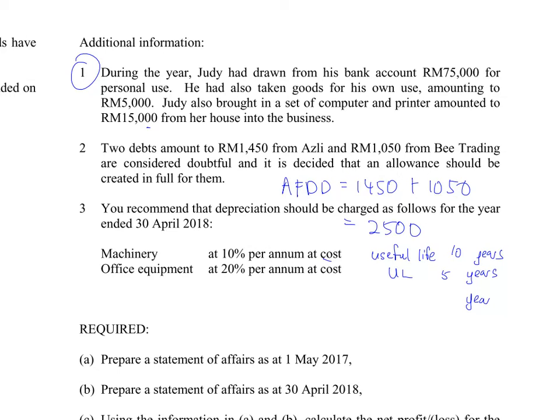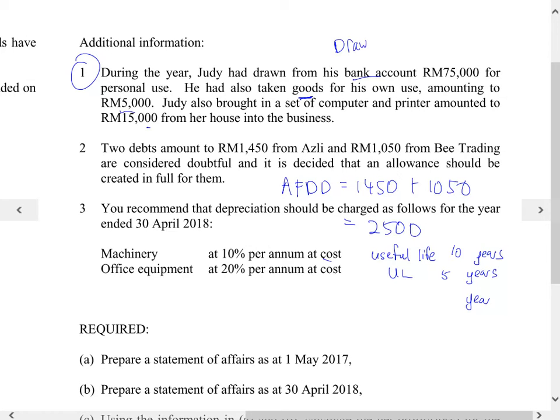Okay. During the year, Judy had drawn from his bank 75. He also took out some goods: cash 75, goods 5. What is my total drawing? 80. Drawing is 80. You must show this working in your answer.